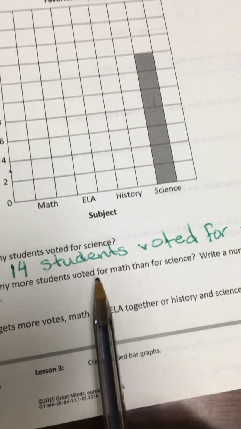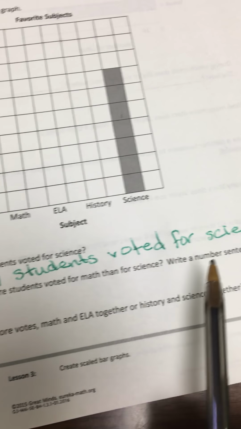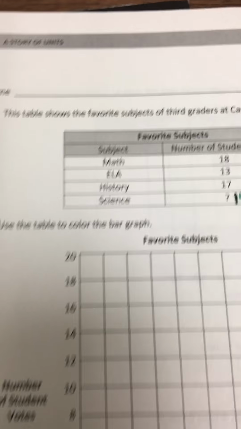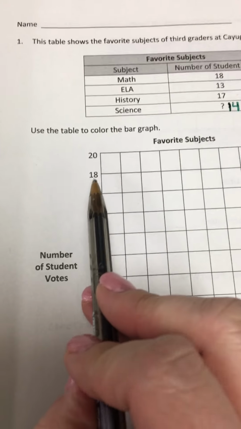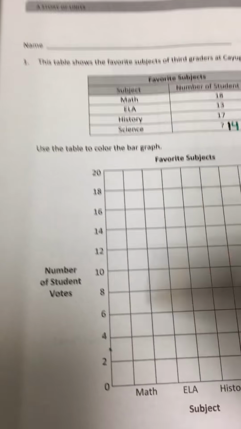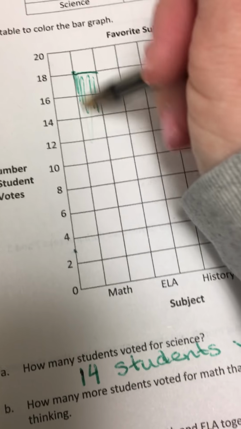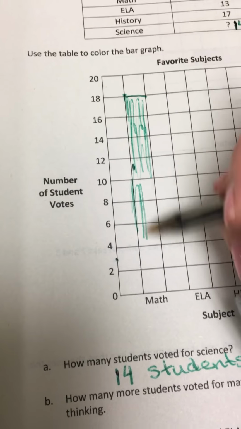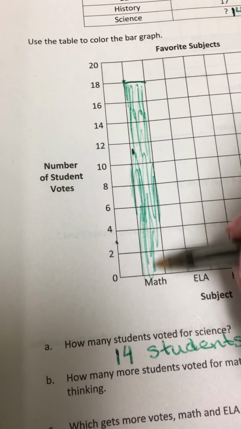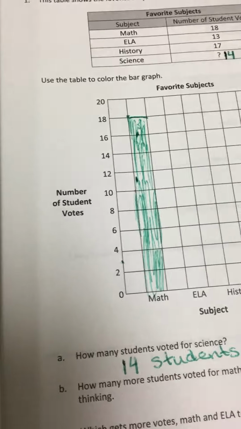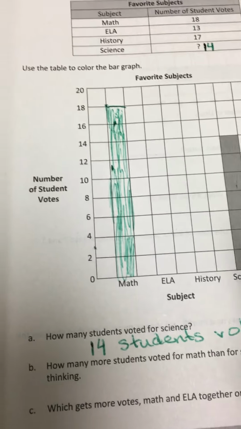How many more students voted for math than for science? Okay, so I need to fill in my math. Math has 18 votes. That's going to be easy because 18 is already on here. 18 is this line right here, so I'm going to draw that. It does not have to look perfect when you do it. Try not to scribble like a kindergartner when you fill it in. Put a little bit of effort into it, because mine's not perfect, but I can tell you I didn't just go like a slob. Okay?